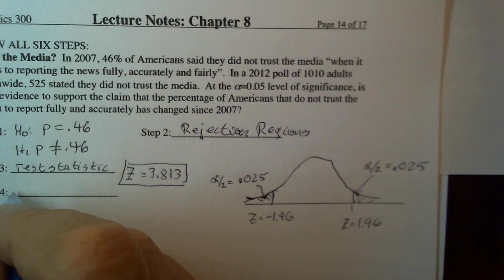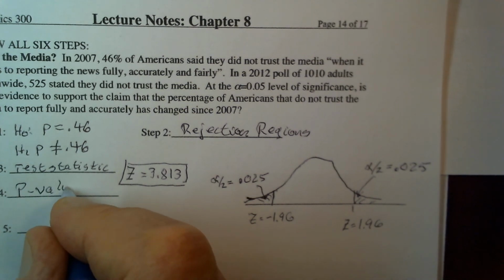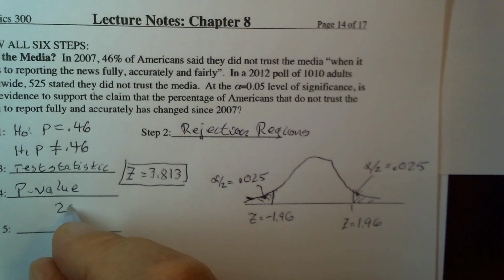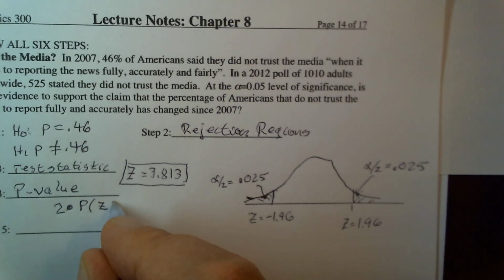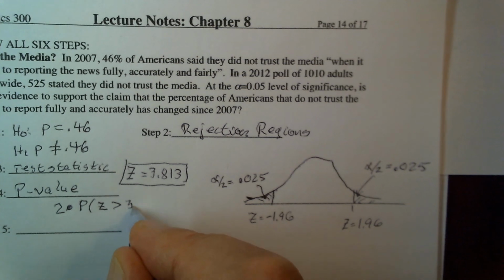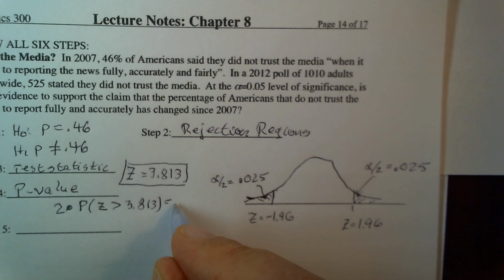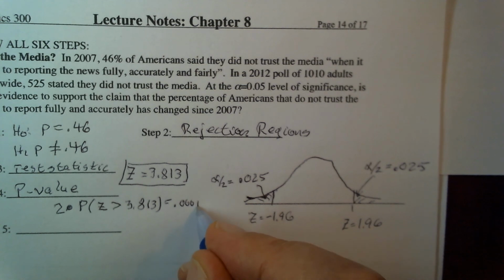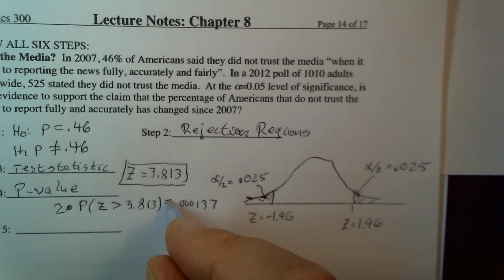Now, the p-value, since we'll be using this in this example, is two times the probability that z is greater than 3.813, which is equal to 0.000137. Again, you can use tables for that, or you can do it with technology. Either way, this is our p-value.